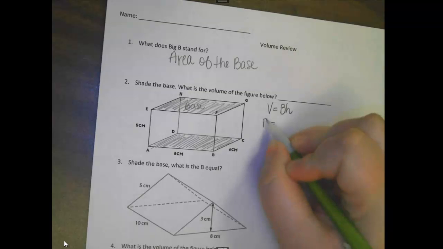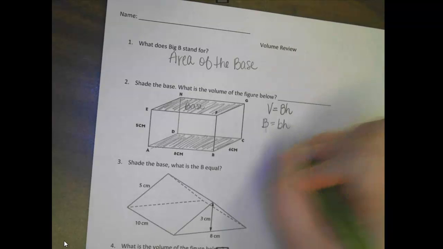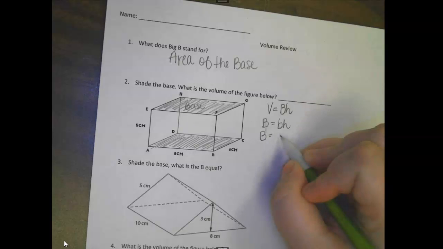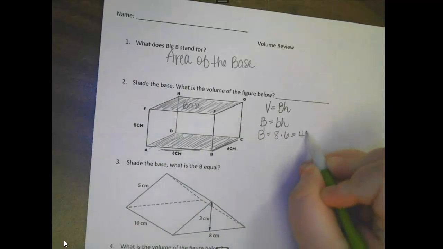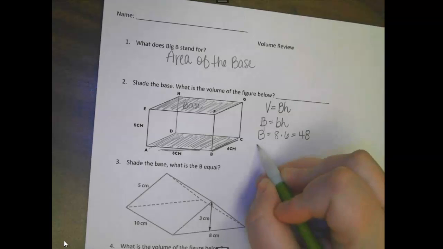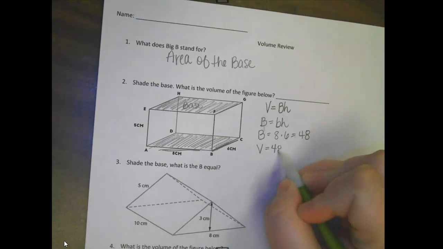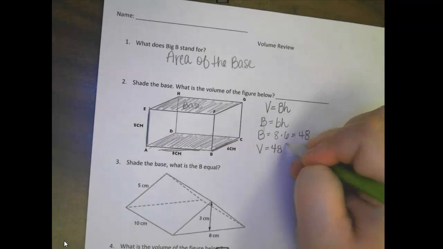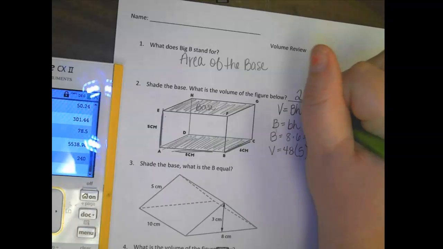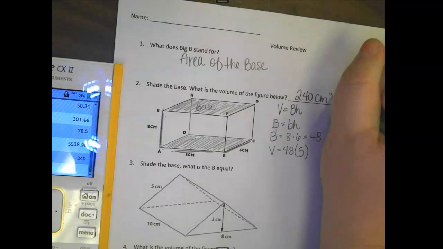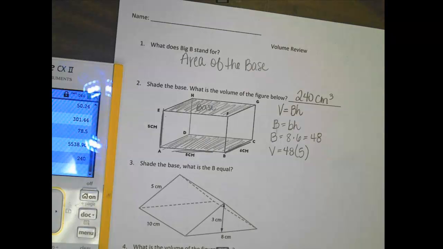The shape of my base is a rectangle, so I'm going to do base times height. So I'm going to do 8 times 6, which is 48. Volume equals my big B, which is 48, times my height. My height connects my 2 bases. So 48 times 5, you get to use a calculator on the test. Any kind of calculator you have works. And we get a volume of 240 centimeters cubed. I'm not going to take off for units. I really just care about the 240.